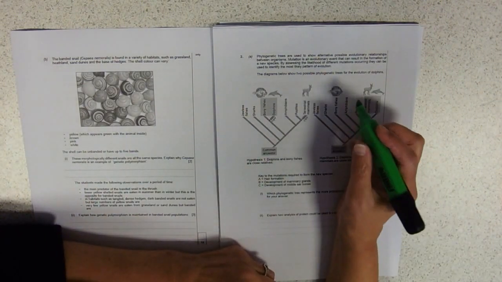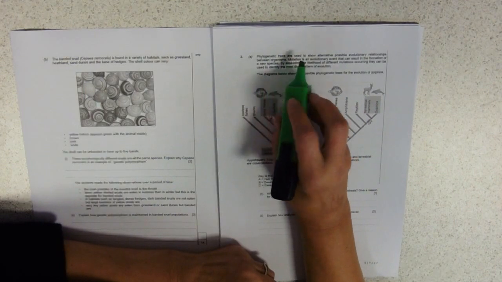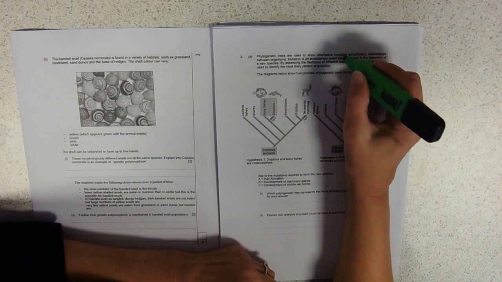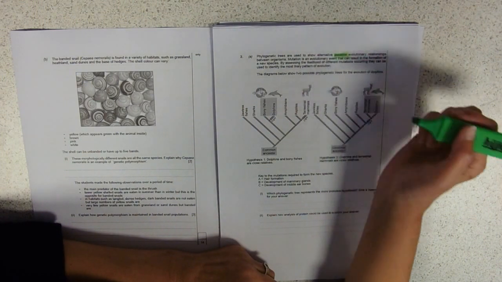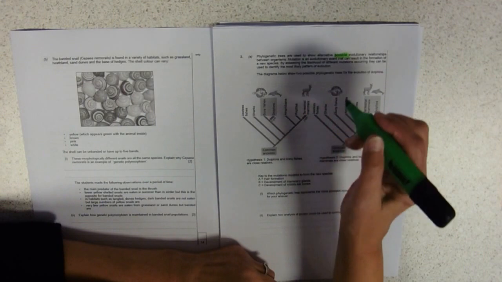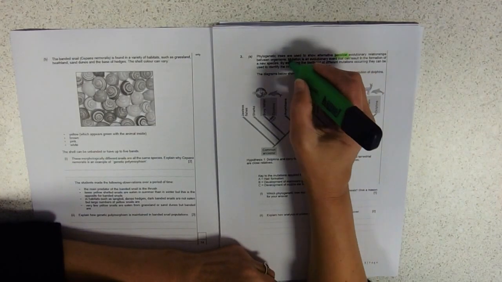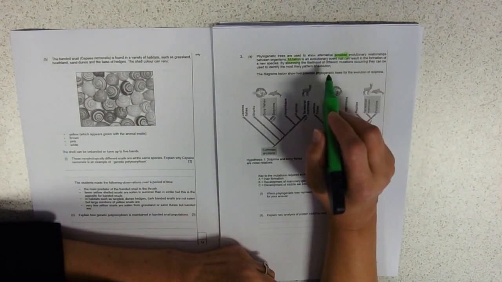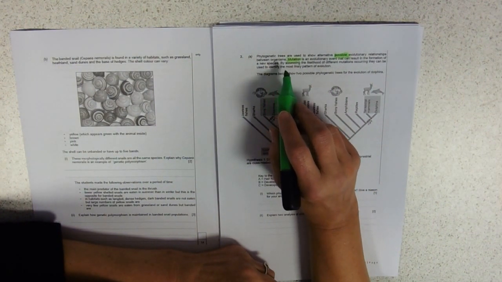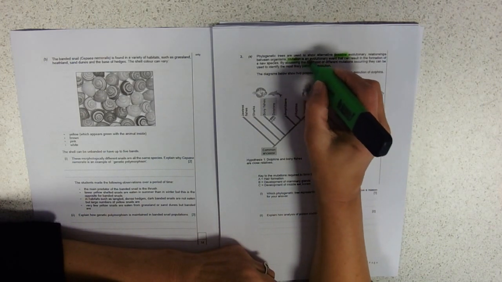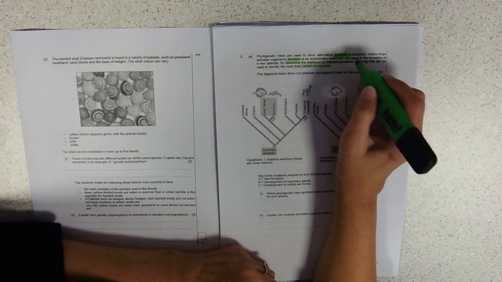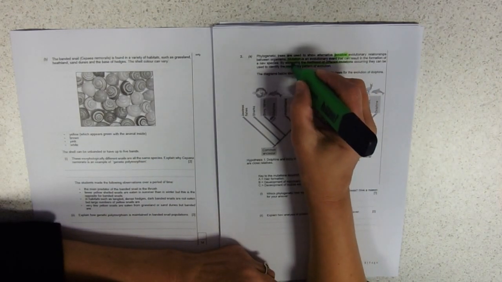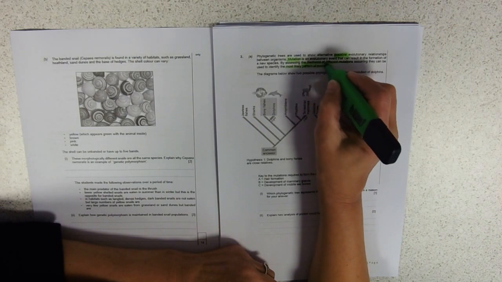So, it says, phylogenetic trees are used to show alternative possible evolutionary relationships. These are not set in stone, I think. And then it says, mutation is an evolutionary event that can result in the formation of a new species. By assessing the likelihood of different mutations occurring, they can be used to identify the most likely pattern of evolution.